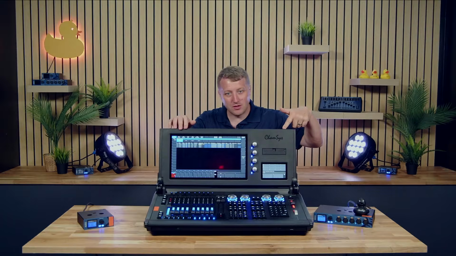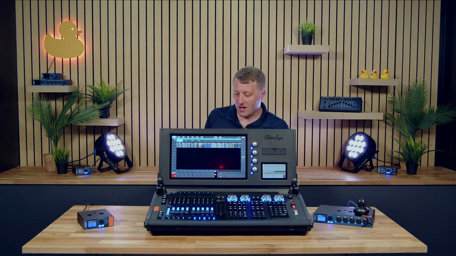But anyway, supported on the MQ70, on the MQ250M, obviously I've got it in the room here, and also on the MQ500M and 500M Plus as well. So yeah, available on all the current range of MagicQ consoles.